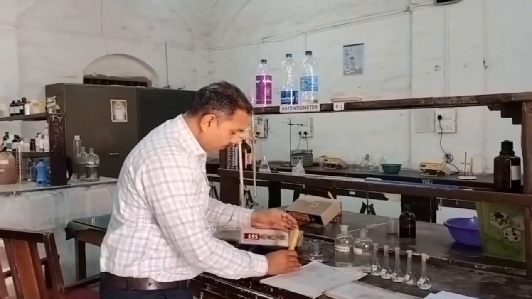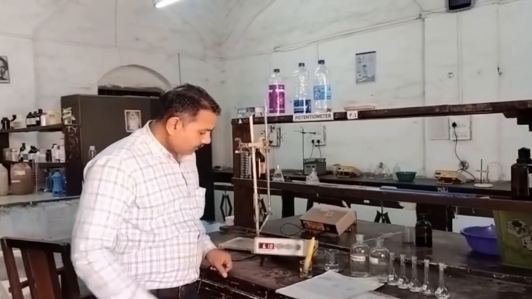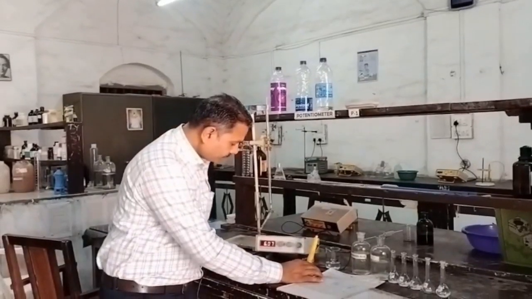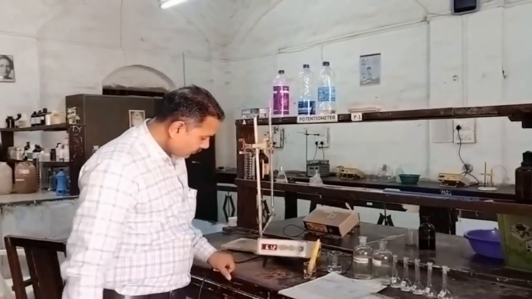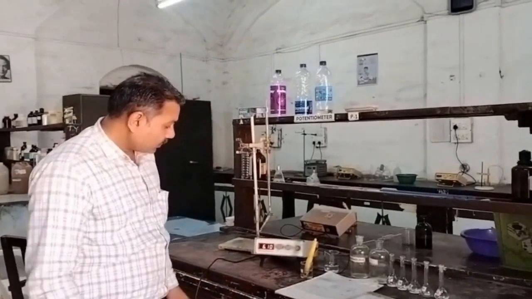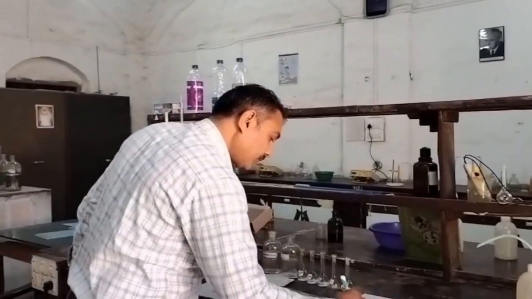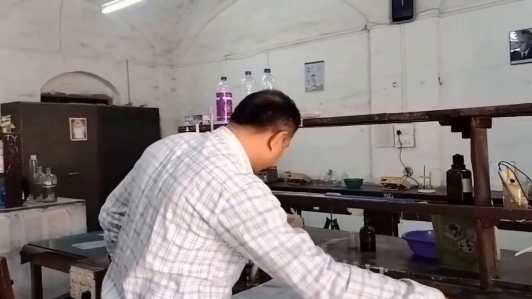Dip this pH electrode and stir the solution. We have to note down the reading of the pH meter. It has come out to be 6.10 as expected.